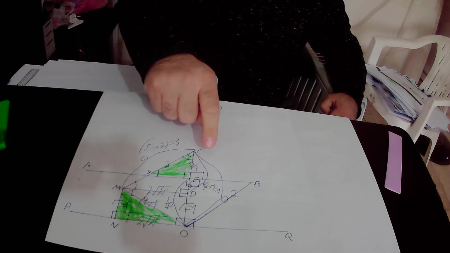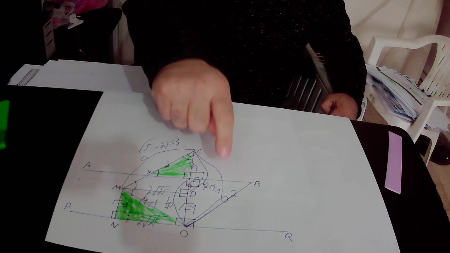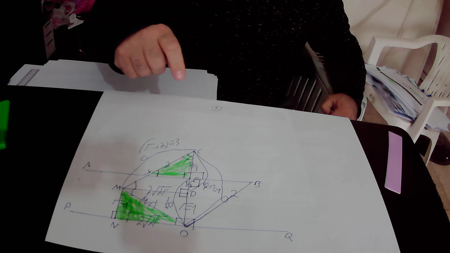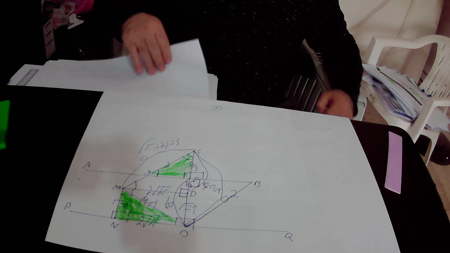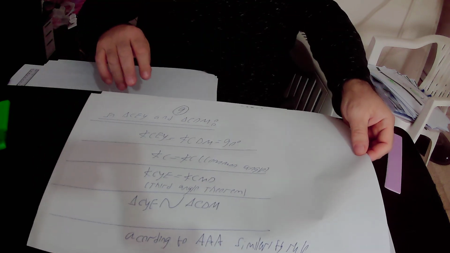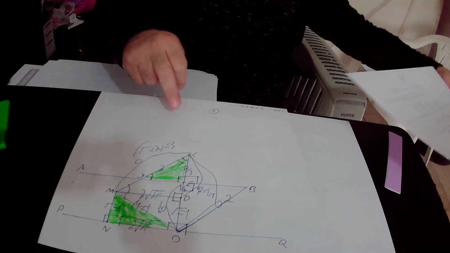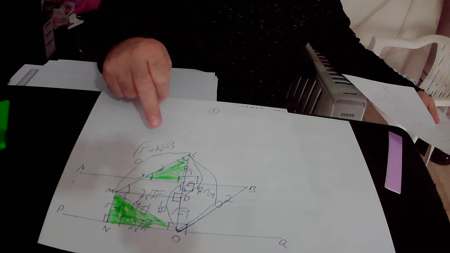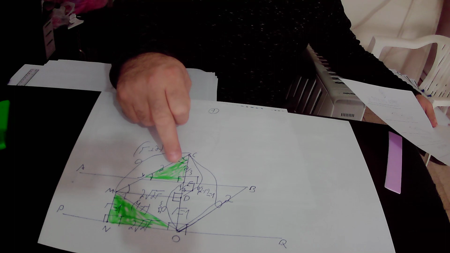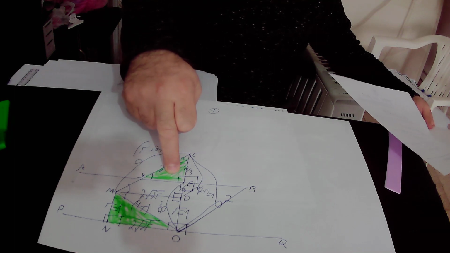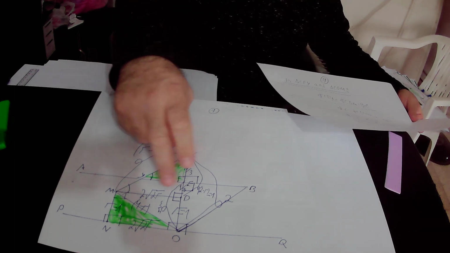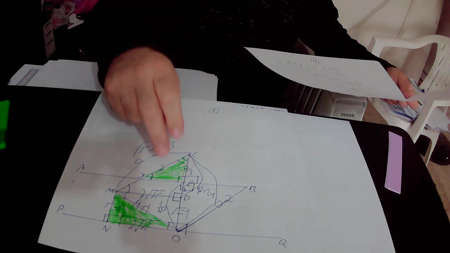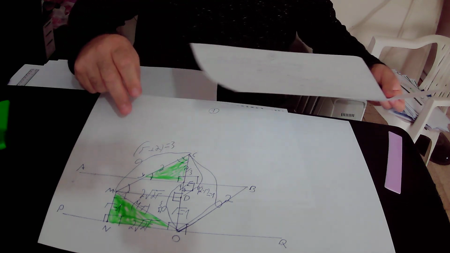So CD equals 2 minus 1, that is 1. So CD equals 1. And then we focused on the green right triangle CYE and the right triangle CDM. And we proved that those two right triangles are similar to each other.